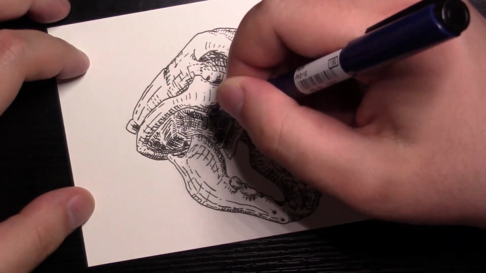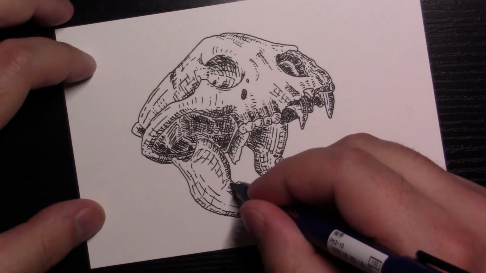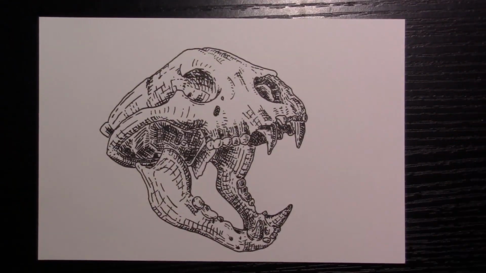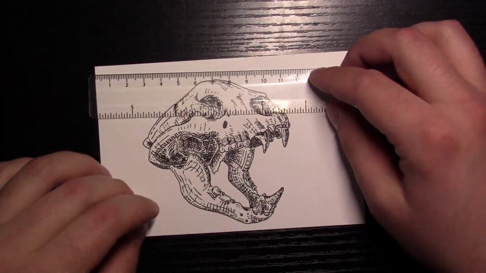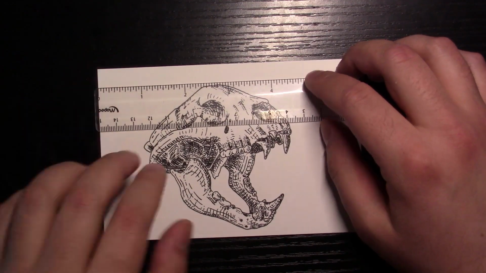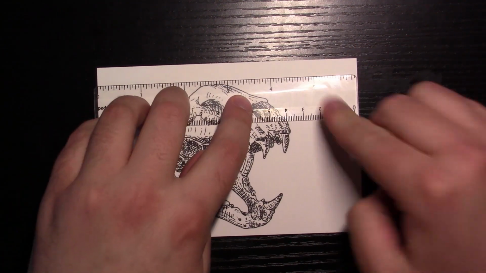I am very happy with how it came out, but there are points where I gave up the value scale and I just kind of put down lines where I felt it was right. I think it largely worked out. It's got this weird texture to it, but there's a lot to improve on.